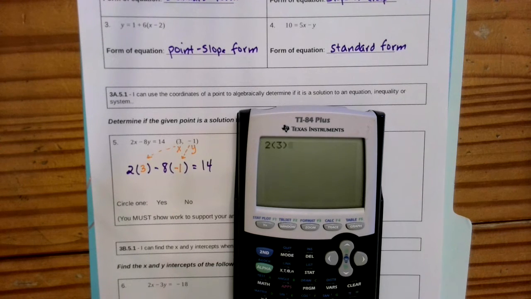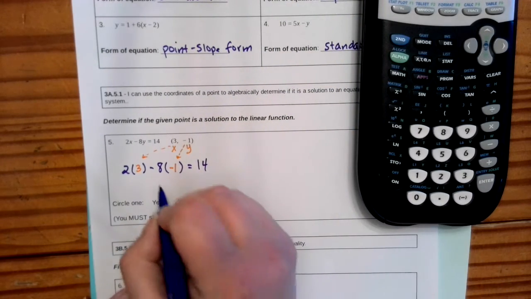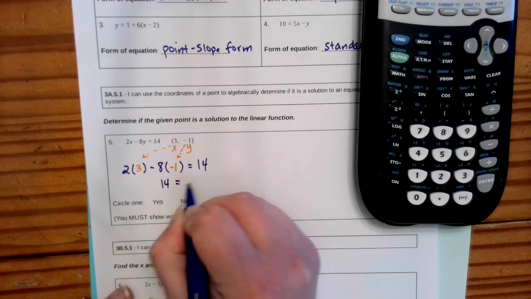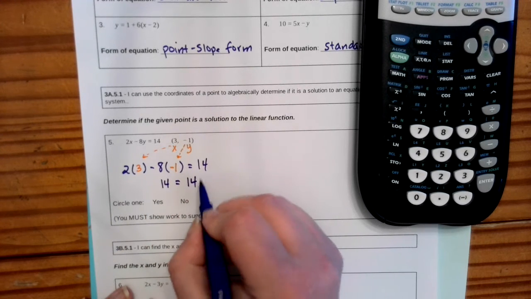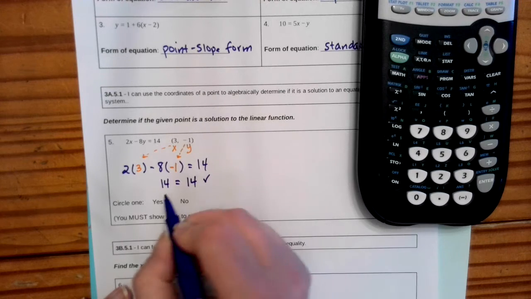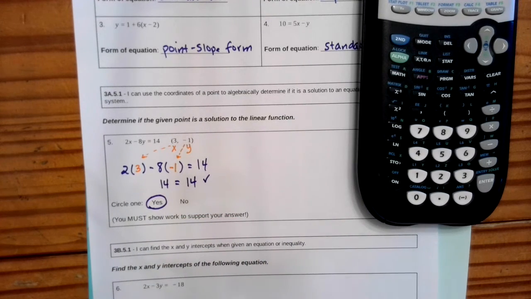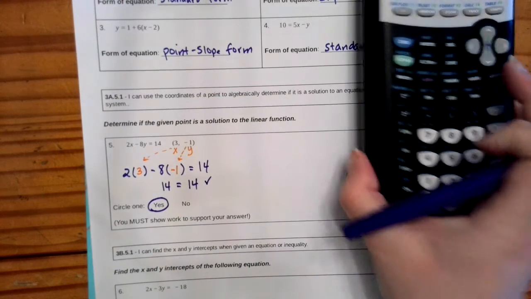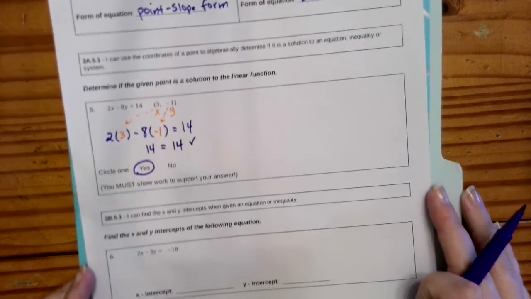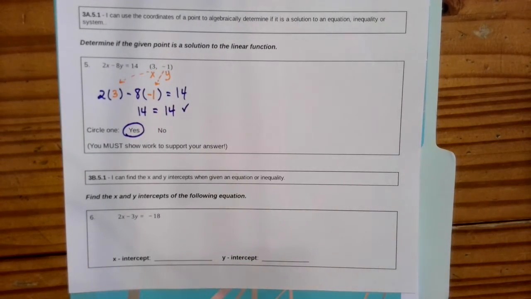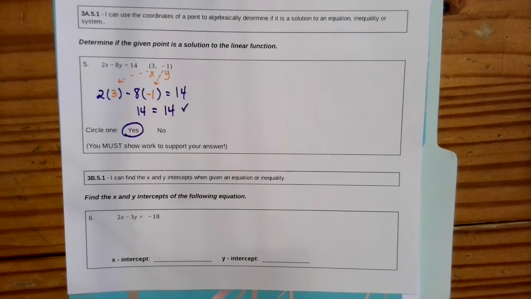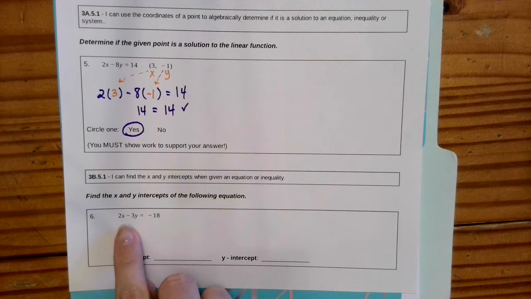2 parentheses 3 minus 8 parentheses negative 1, and I get 14, which means I get 14 on this side, equals this side was already 14, and I know that that's true. So this is a solution to that linear function. All right, for question number 6, question 6 tells us that we should find the x and y intercepts of the equation. Hopefully you guys can look at this and notice that this is in standard form.